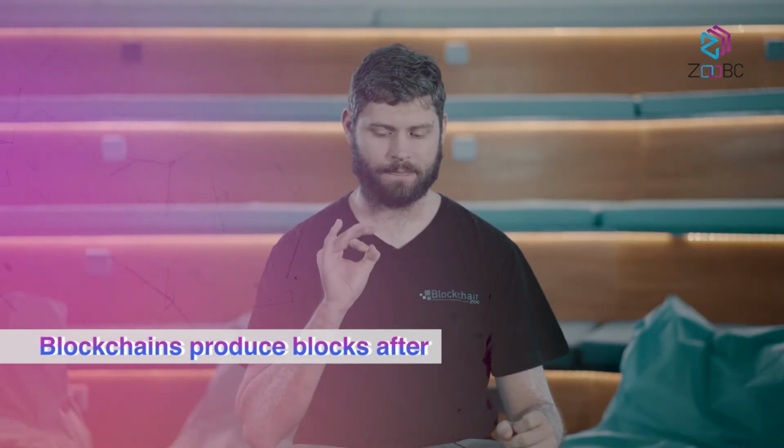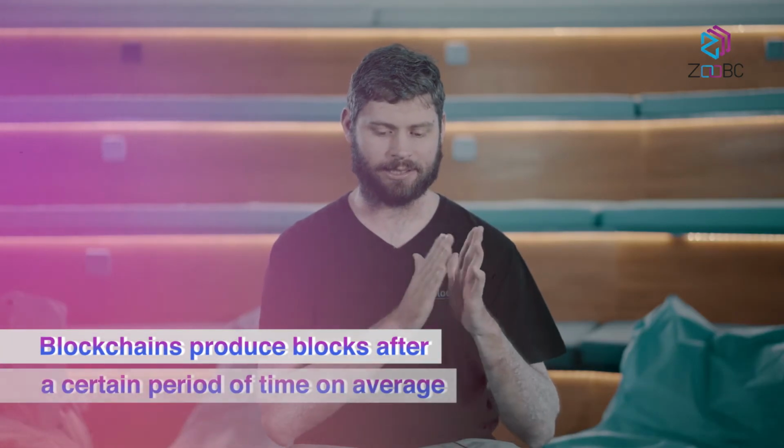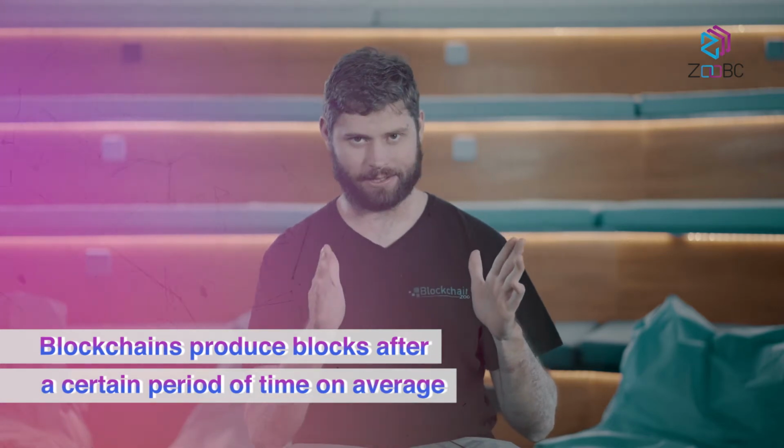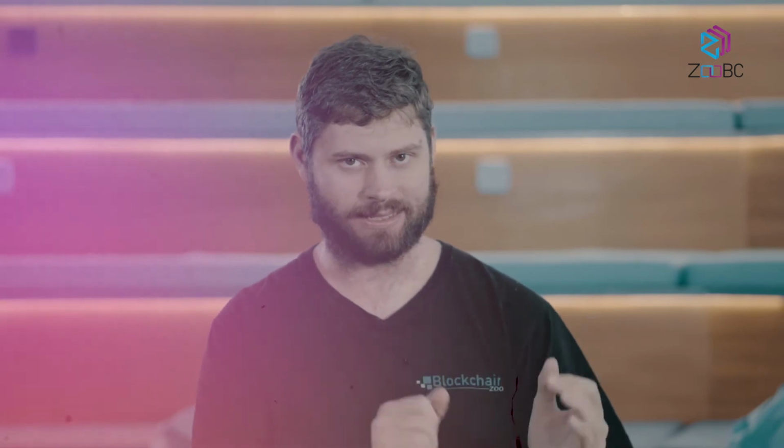In blockchains, a different concept emerged. Blockchains produce blocks after a certain period of time on average. For example, the Bitcoin blockchain produces 1 block per 10 minutes on average, but this is only on average. Sometimes a block comes in 2 minutes and sometimes a block takes 30 minutes to come. But if you average them over a long time, they happen once per 10 minutes.